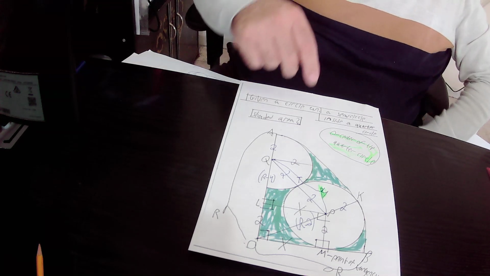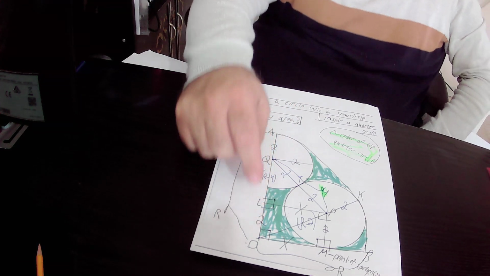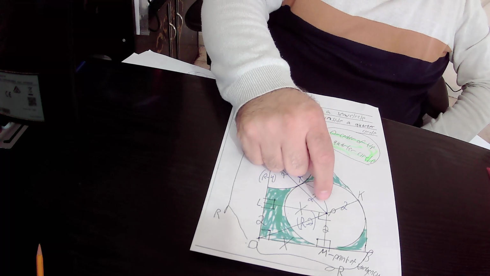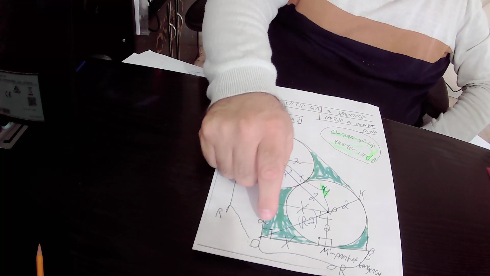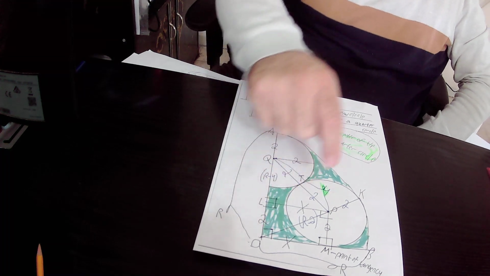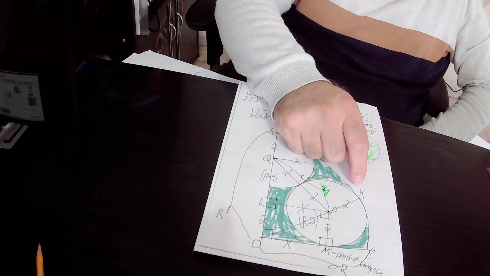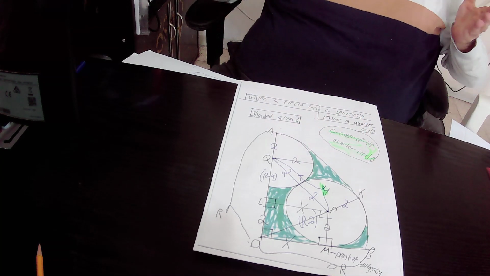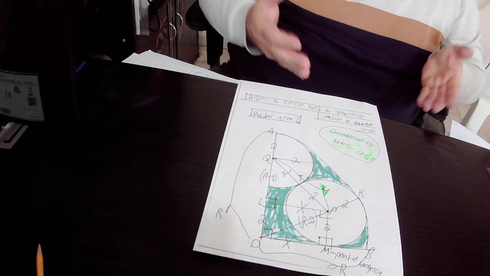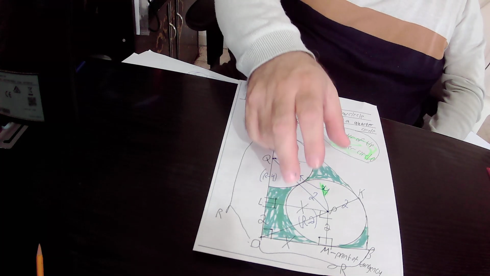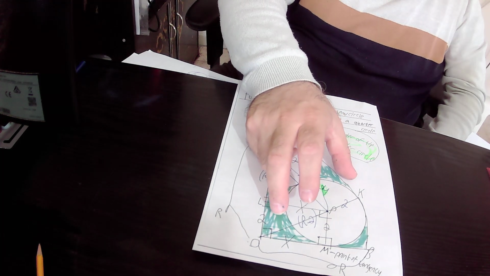So here point O is the center of the quarter circle. Point K is a point on the quarter circle itself. So this is exactly the definition of a radius. That is to say, OK is the radius of this quarter circle.